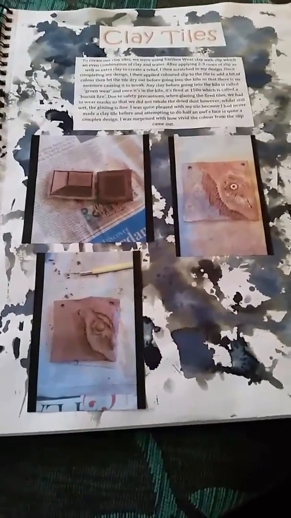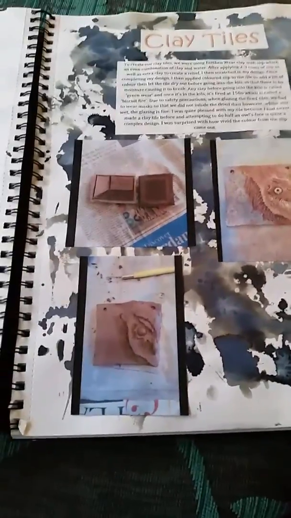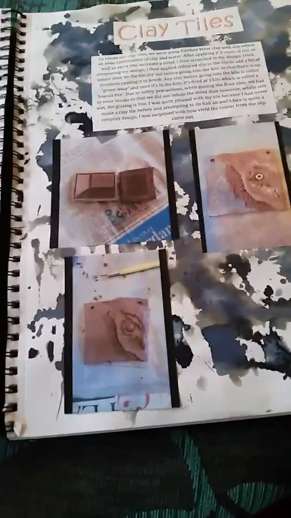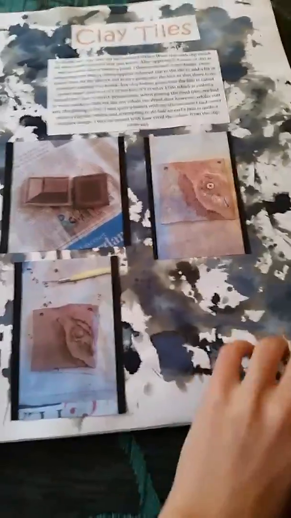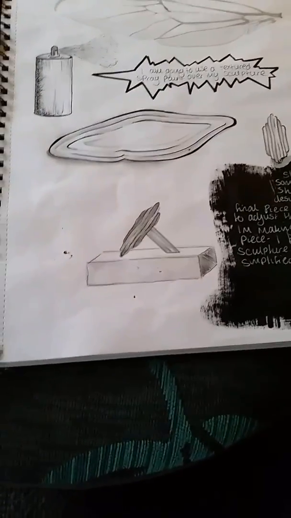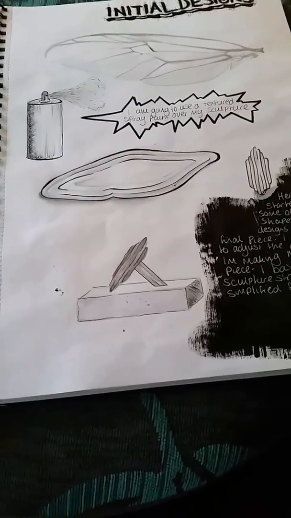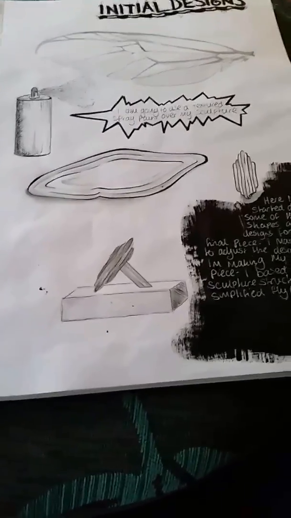What I found surprising about clay is that there was a lot of health and safety to go with it, which I thought was really surprising. I was also looking at various artists who work with clay as well. I then started creating some designs for my final piece, which I would then most likely have to change when creating it, just seeing how it would go.